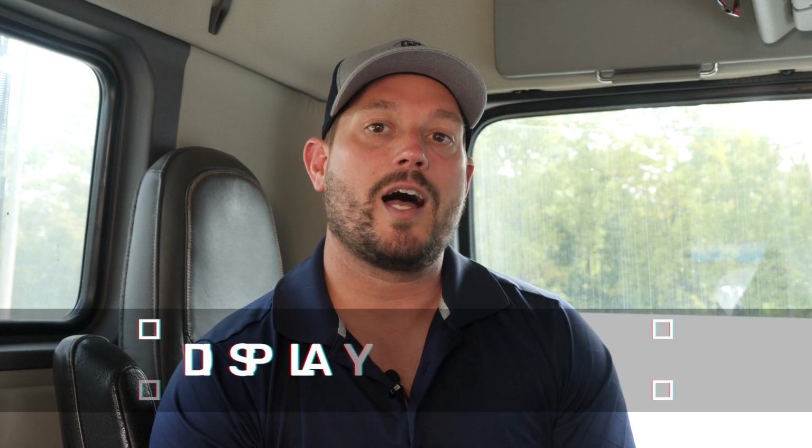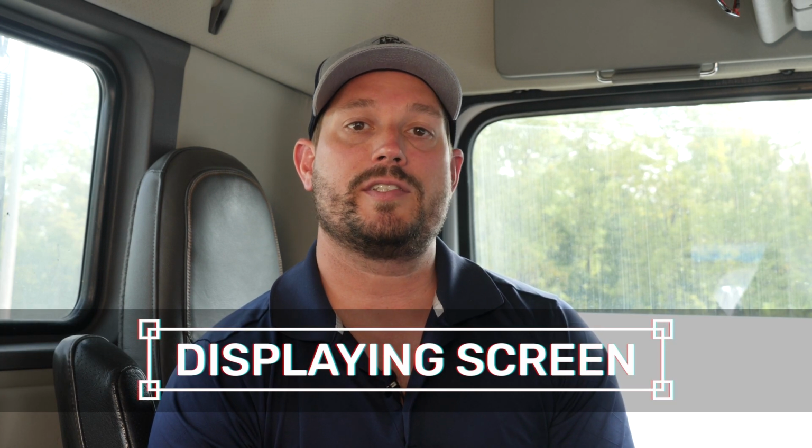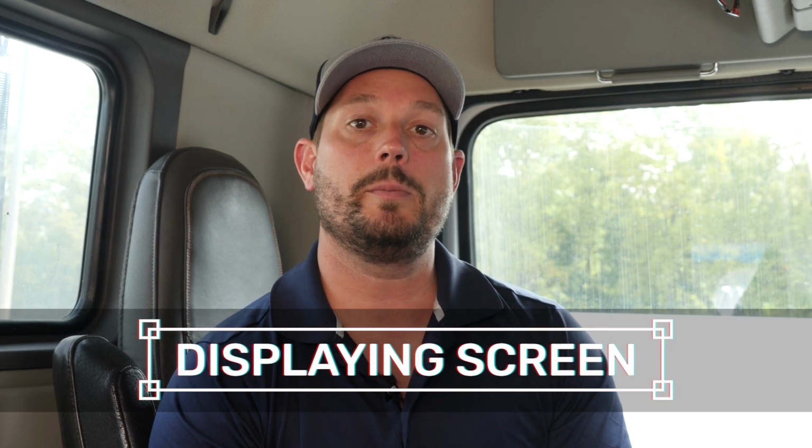Another fairly common ELD-related violation that we see has to do with the officer's inability to see the ELD screen from outside the vehicle. Some drivers mistakenly believe that since they will be electronically transferring their ELD data to an officer, the officer won't actually need to see the device itself. But this isn't always correct.